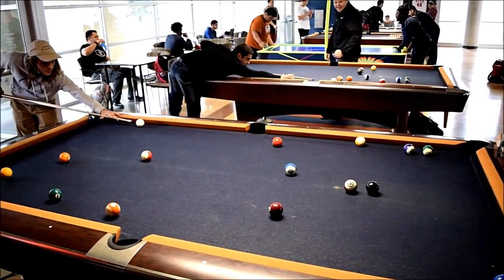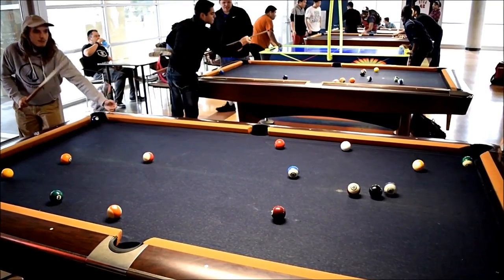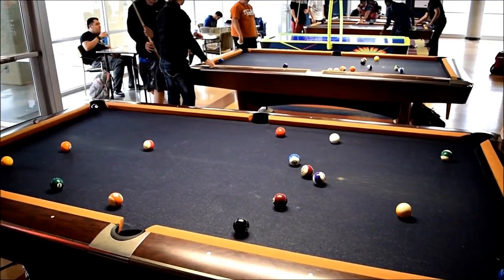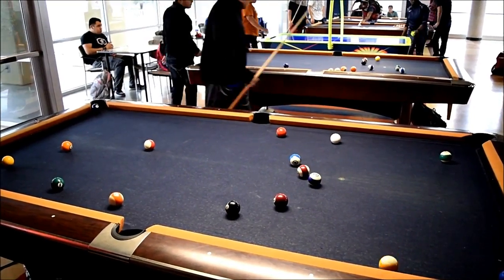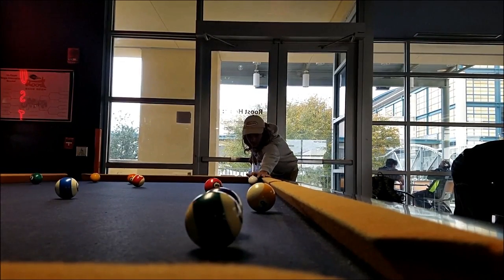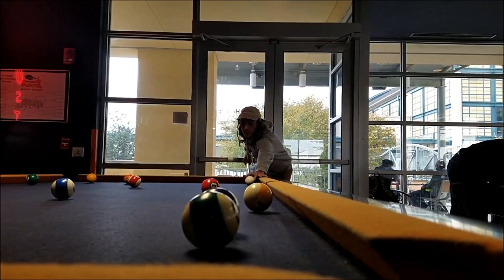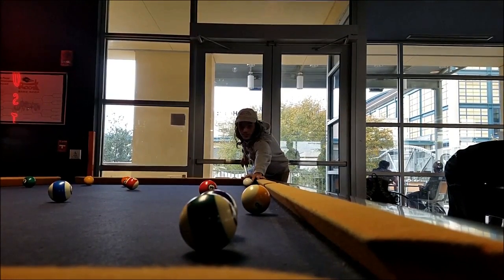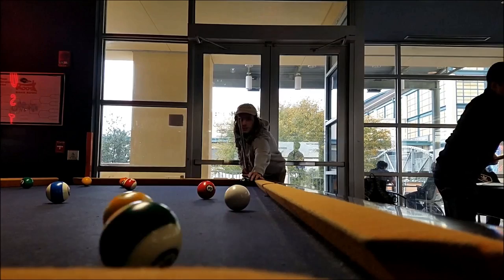Before it is hit, the cue ball has potential energy. Once the cue hits the ball, that potential energy is converted into kinetic energy. Then the cue ball hits the rest of the balls and transfers its kinetic energy to them. The total energy of all the balls that were hit is equal to the kinetic energy of the cue ball when it was first hit by the pool cue.